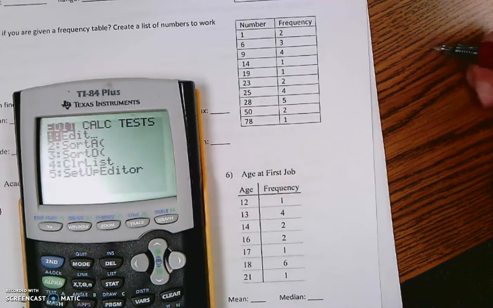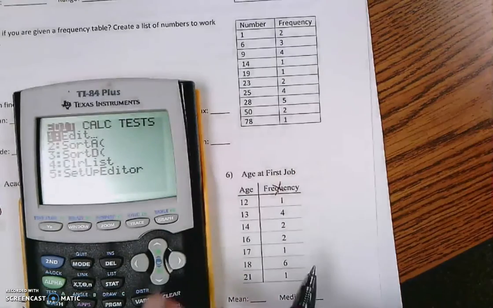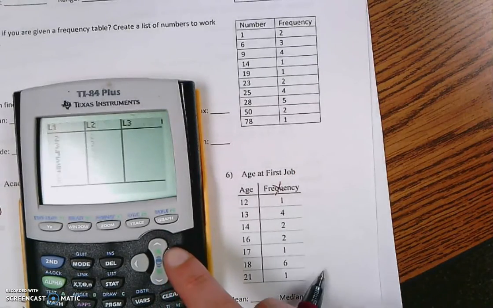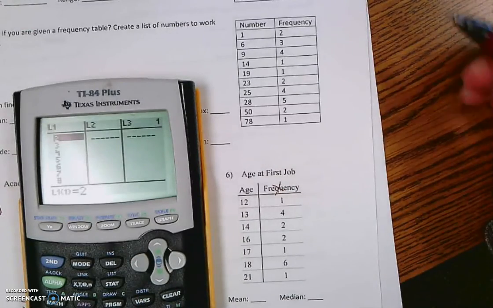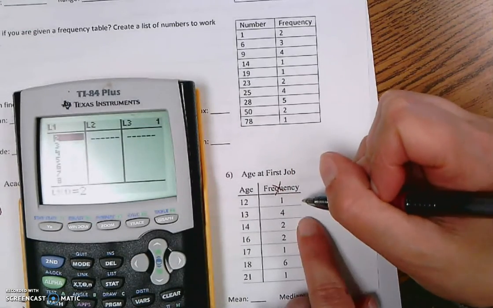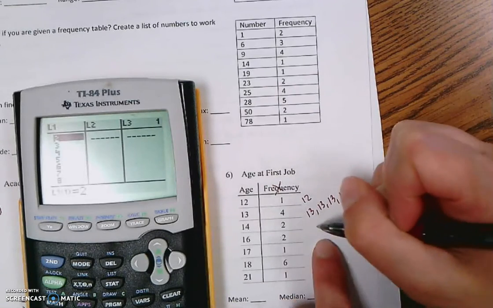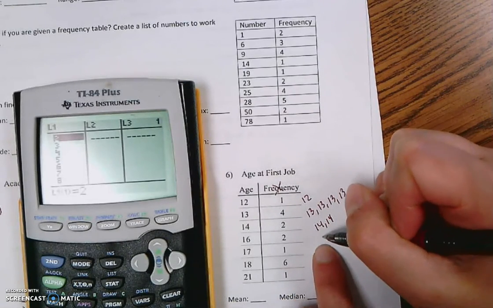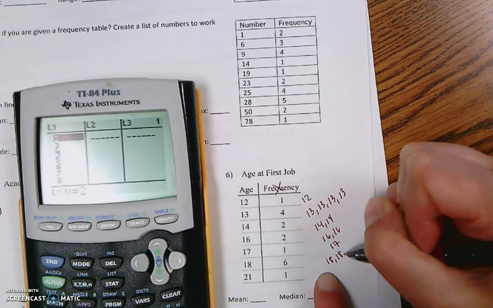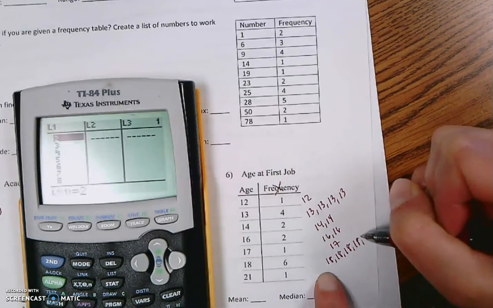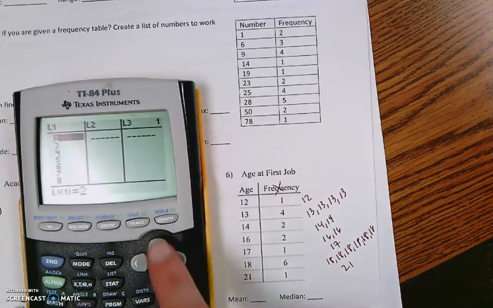In question number 6, I'm going to show you the other way to do it. If I didn't want to deal with this frequency being the second list, I go to edit. I'm going to clear list 2. I'm not even going to use it. Instead, I'm going to write out a list of numbers. So I have a 12, I have 4 13s, I have 2 14s, 2 16s, 1 17, 6 18s, and 1 21. And that's the list that I'm going to put in L1.